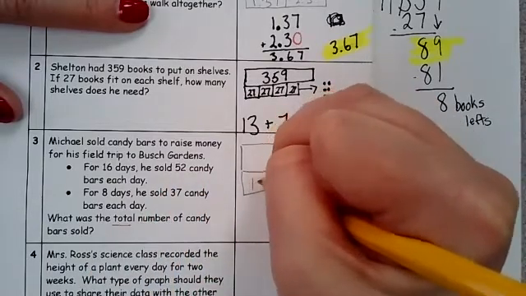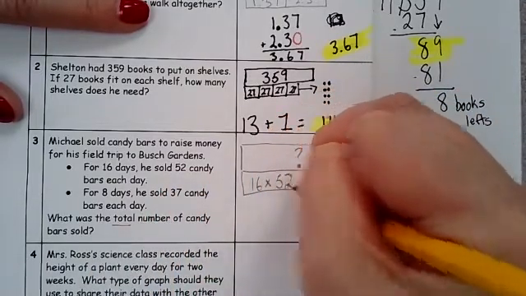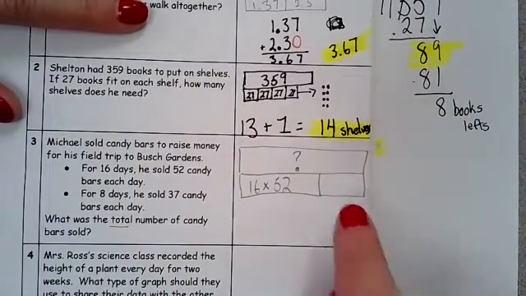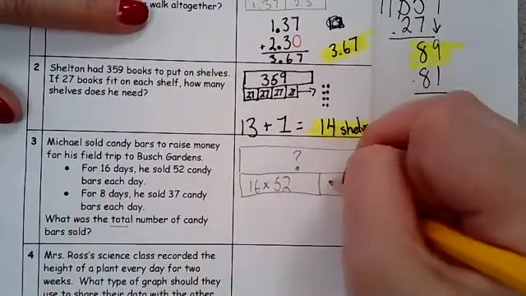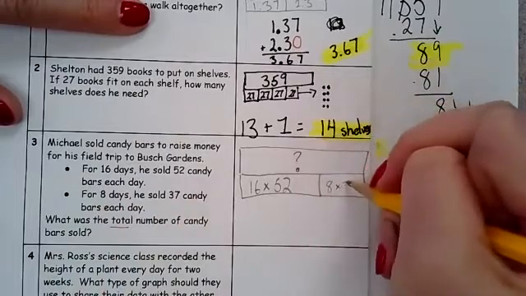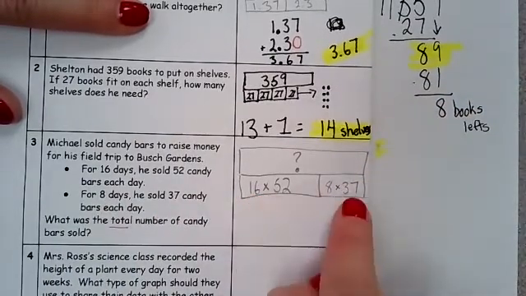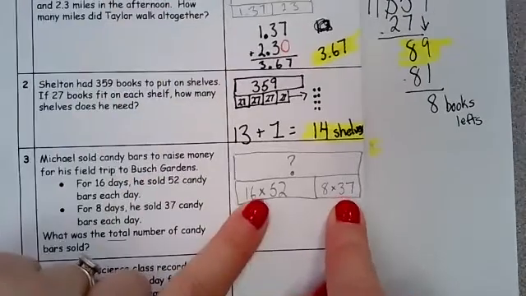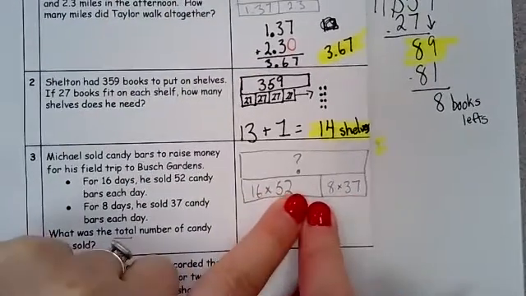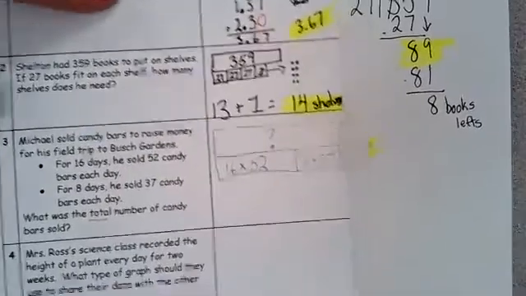So he worked for 16 days times 52 candy bars each day. Then for the last 8 days, he sold 37 candy bars each day. This multiplied and this multiplied. When you get your 2 products, you'll add them together to get your total of candy bars he sold in all. So here we go.